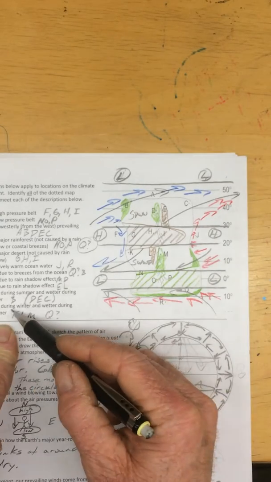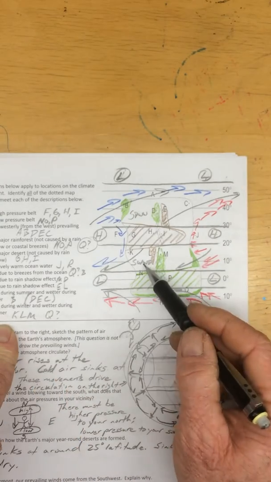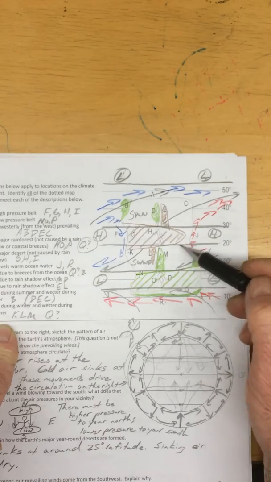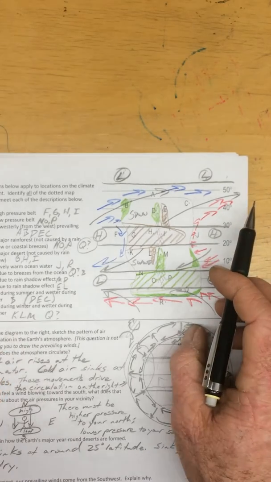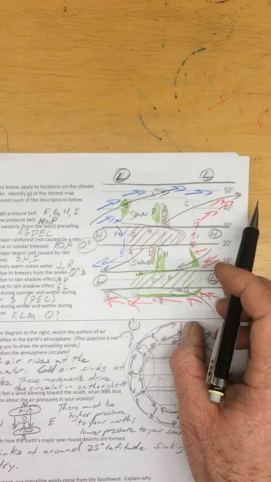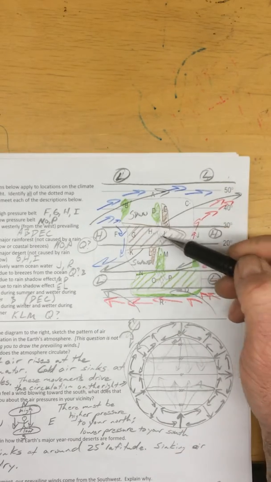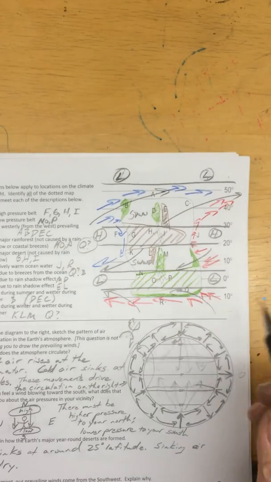So the summer wet, winter dry is anywhere between 20 degrees and 5 degrees. I'll never take off points for anything that you answer within there. And summer dry, winter wet's anything between 30 and 55. That's always okay.